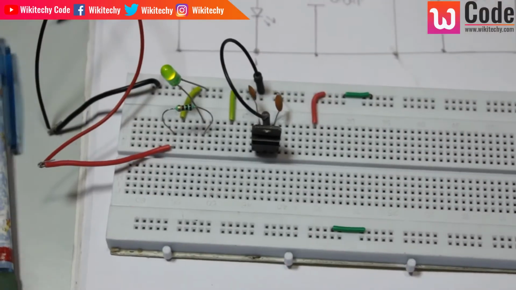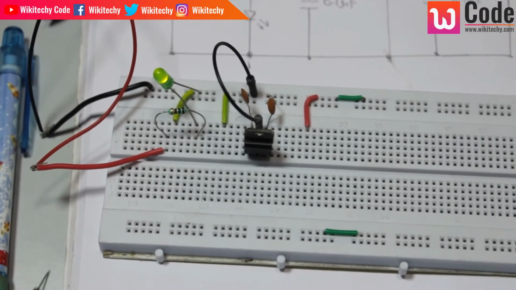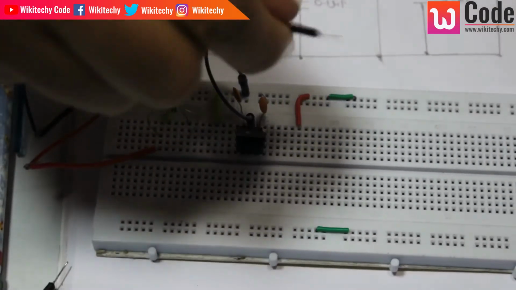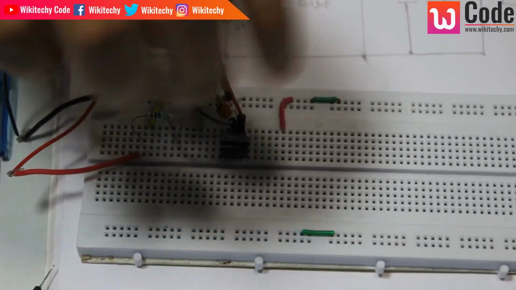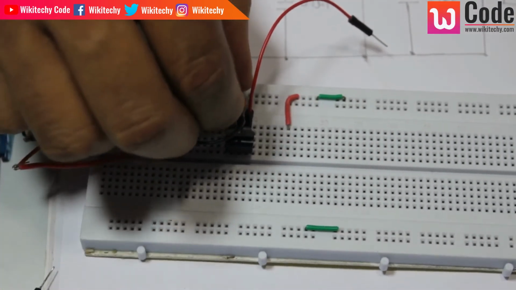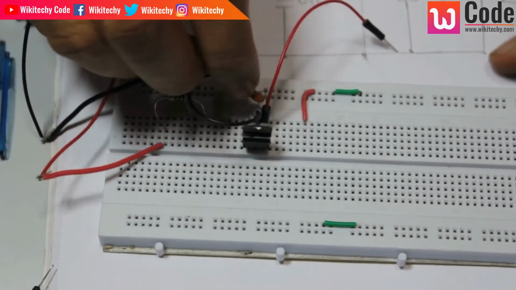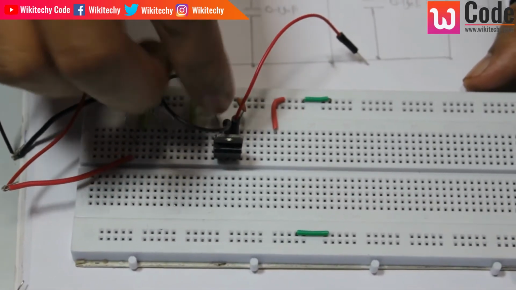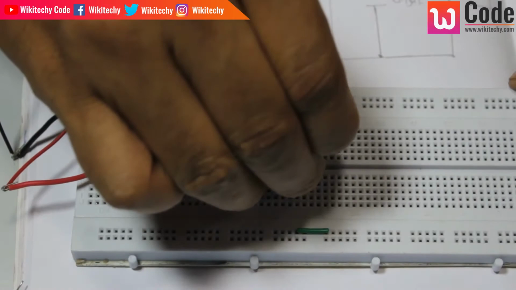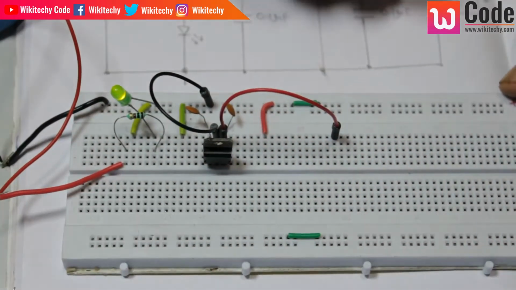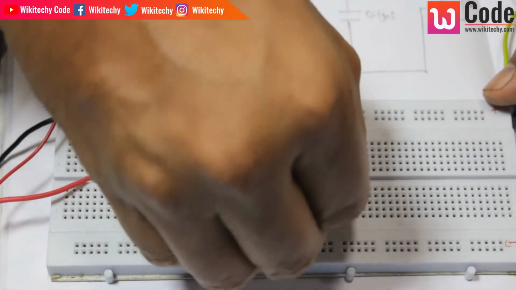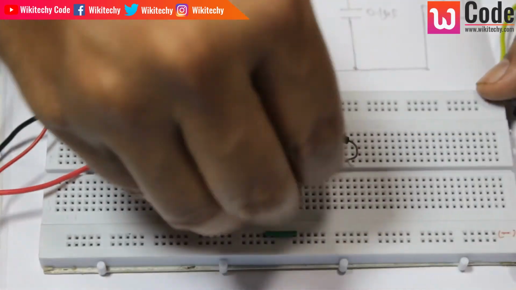Now we need the output, right? Yes, we need the output. So from here, from the output pin, I'm trying to connect it here. Now I need the diode. Connect the diode.